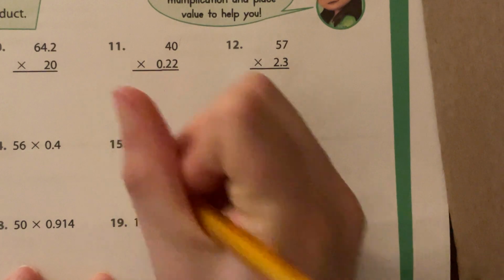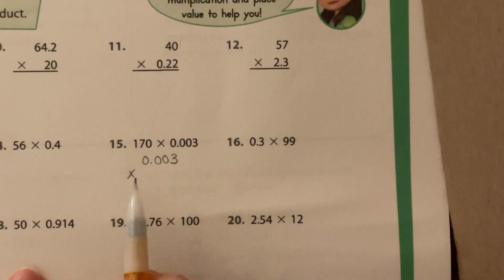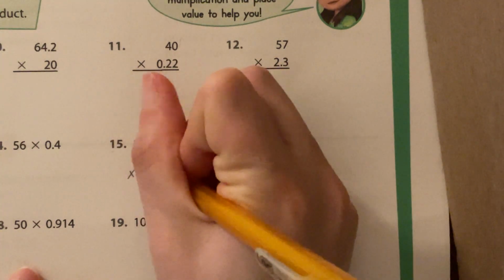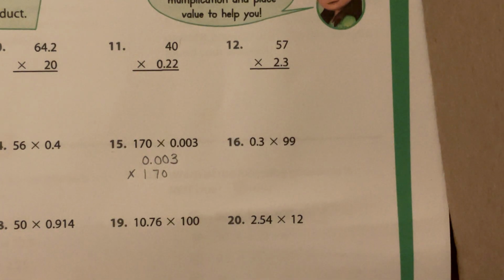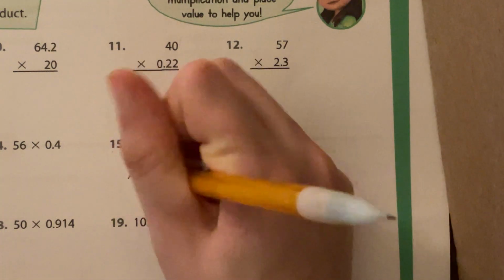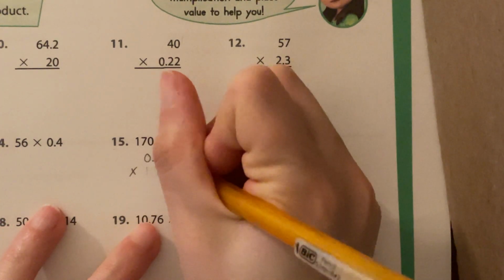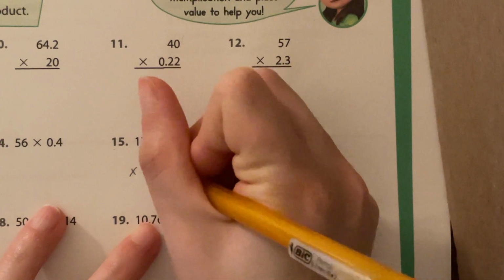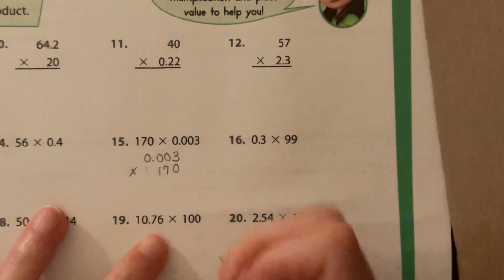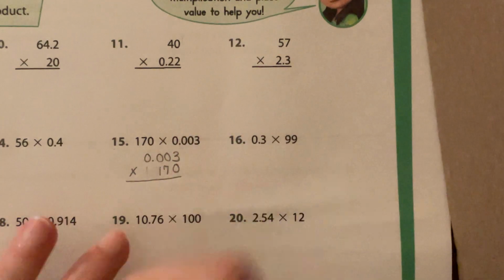Okay. Now, the next number, should I put it like this? No. That is going to confuse you. When you are writing that second number, you need to smush it all the way to the right because we're lining up our place value. 0, 7, 1. There you go, okay? This is how you should have set this problem up.